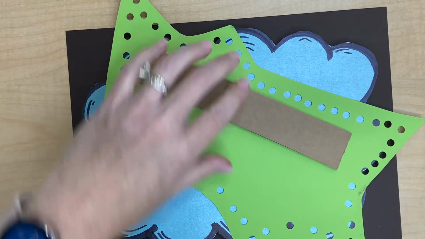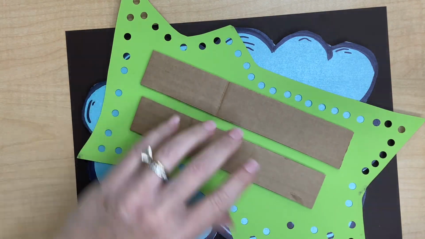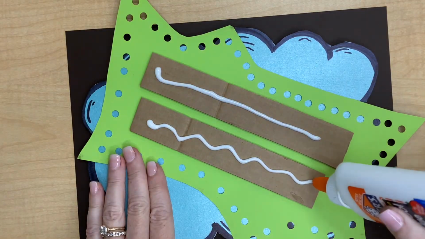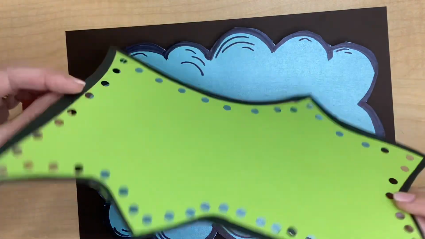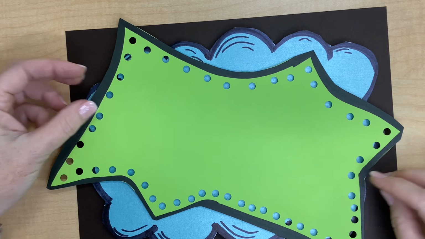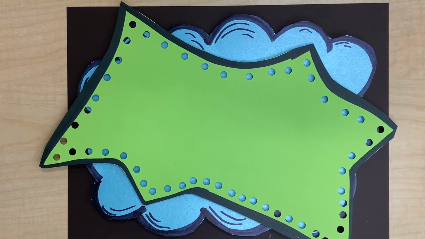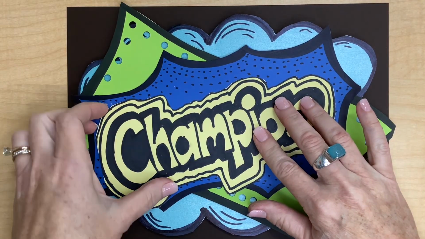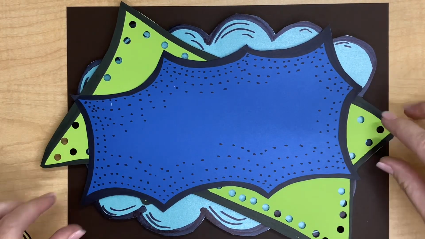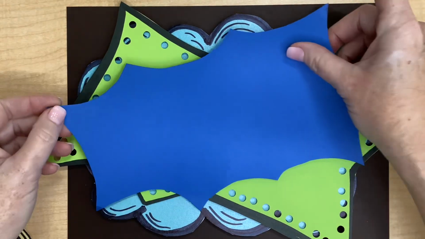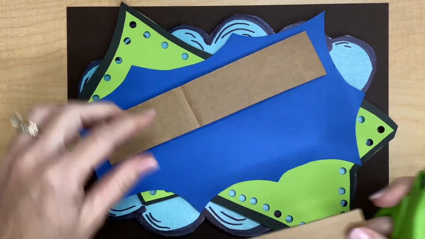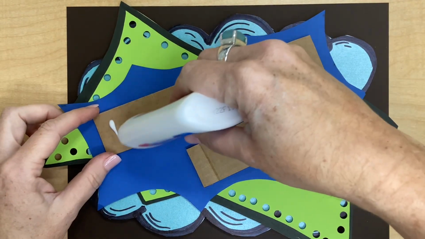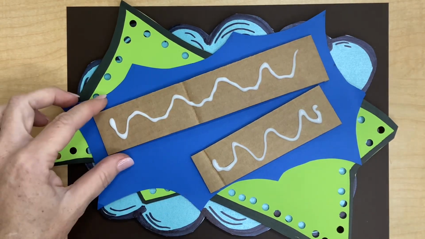Again, just a line of glue down the length of the cardboard, and then another line of glue down so that when you flip it over, it will adhere to the layer underneath it. Okay, I found the right angle that I want to use. I'm going to flip it over in place, back it with the cardboard, and you're just cutting it to fit this space.